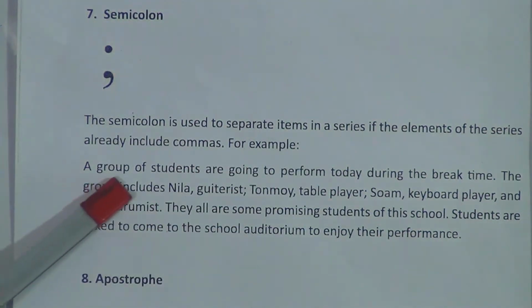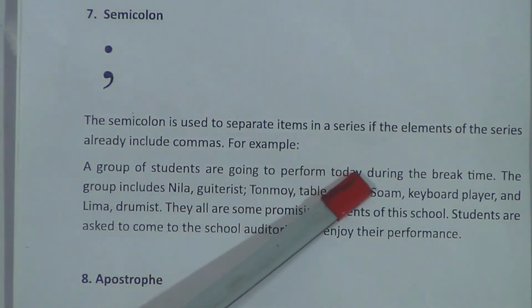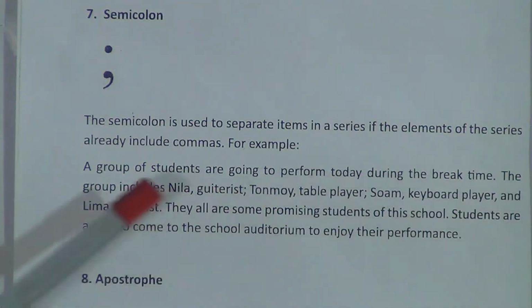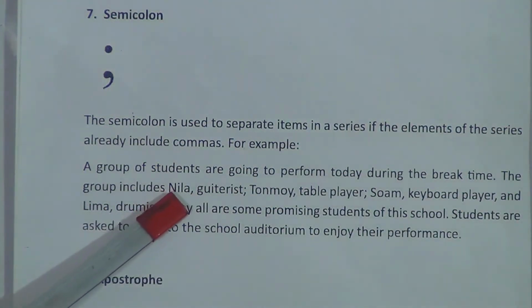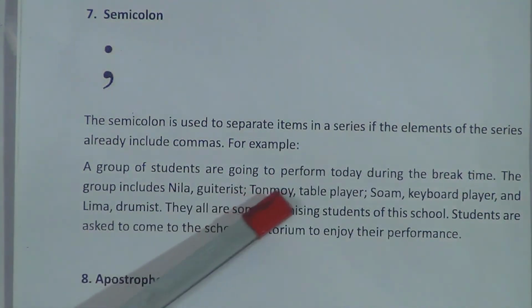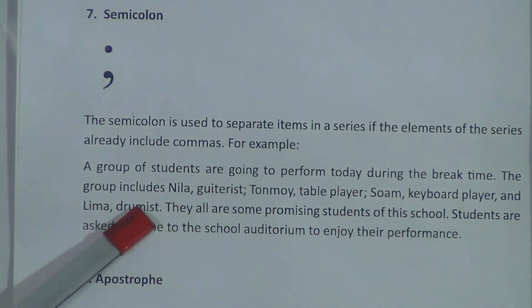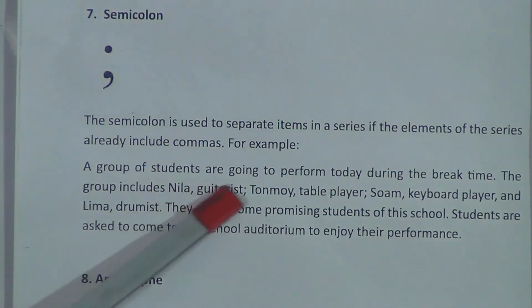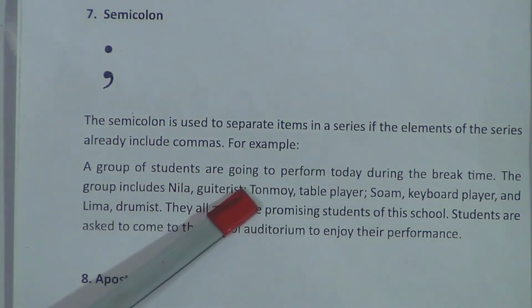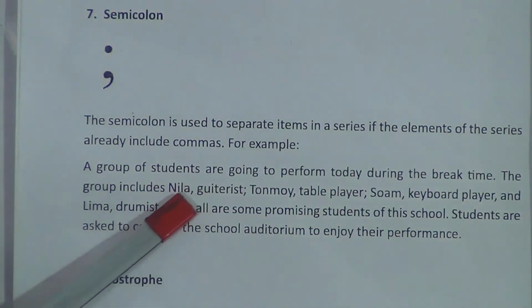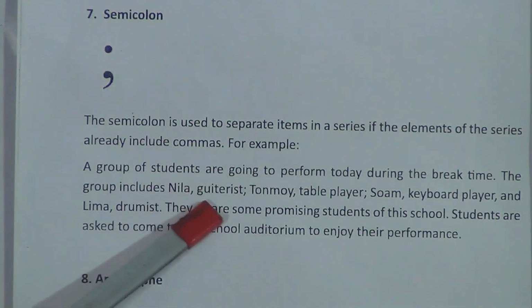And now look, a group of students are going to perform today during the break time. The group includes Neela, Tanmoy, Sam, Lima. And now look, we give comma, and now we want to add some more information about Neela, who is a guitarist.